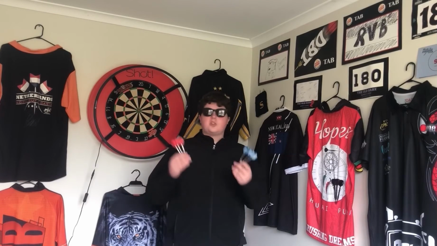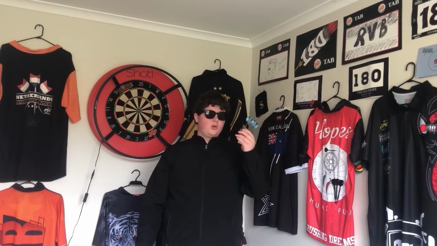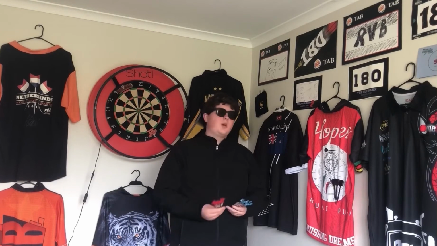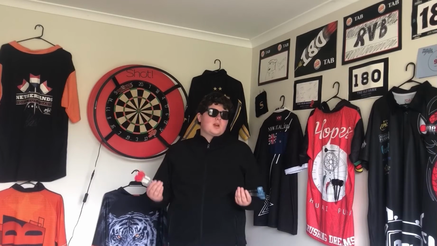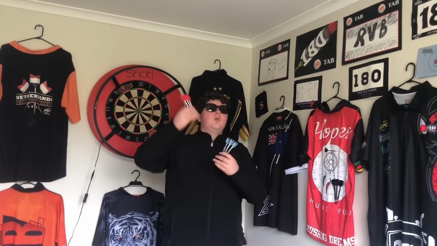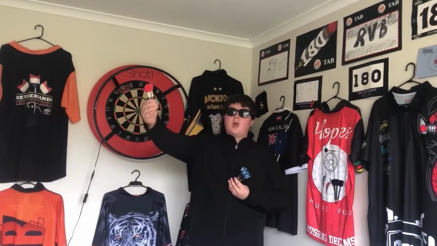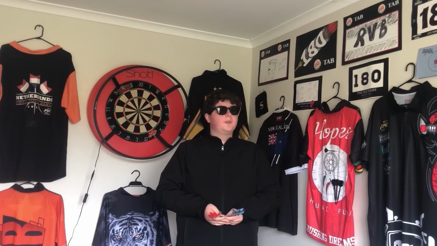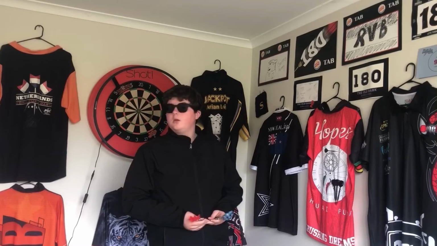Now, I've got 2 different sets of darts with 2 different sets of flights on them. This one has standard shaped flights, while this one has teardrop. Now, can anyone explain to me how the shape of the flight will affect the aerodynamics, the velocity at which the dart can travel, and the direction in which the dart will enter the board? No one? No one can answer that question? No, me either. I'm not even a real teacher, to be honest.